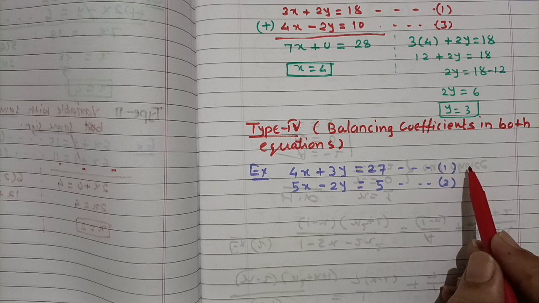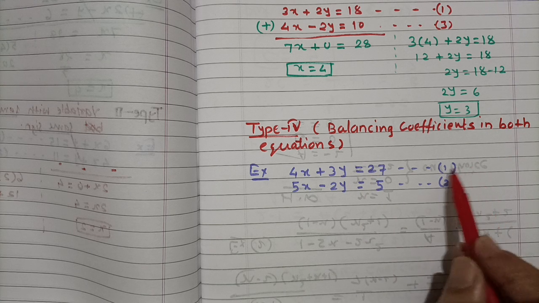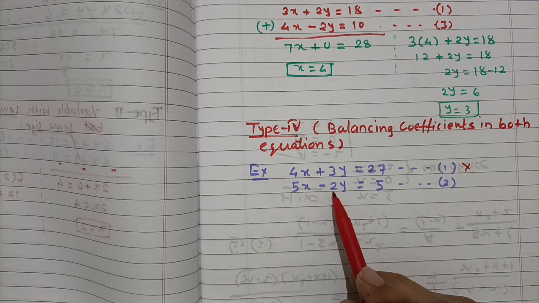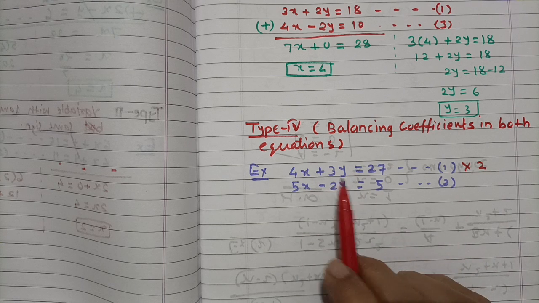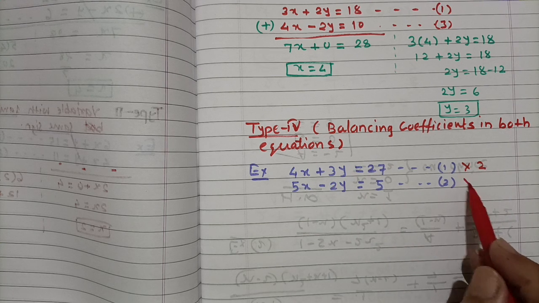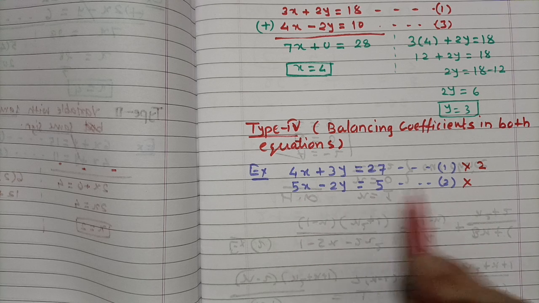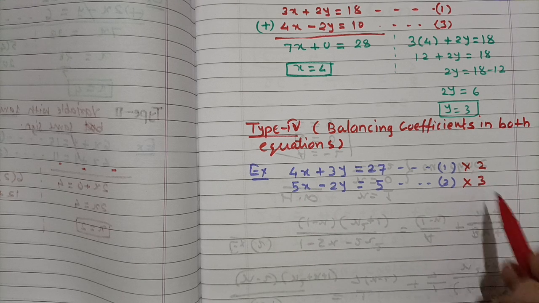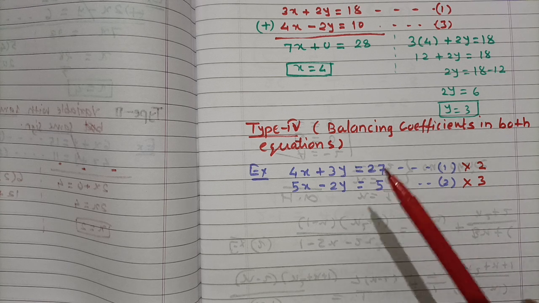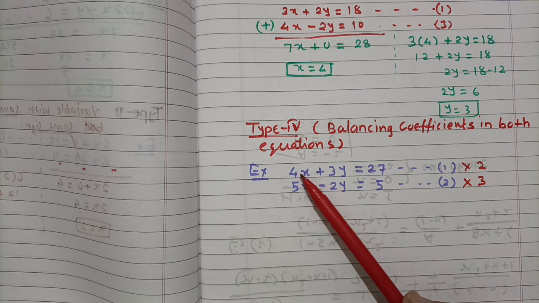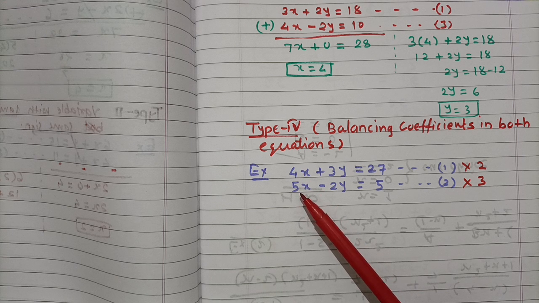So equation number 1 can be multiplied with 2, and equation number 2 can be multiplied by 3. Now some students can see that if the first equation is multiplied by 5 and the second by 4, then still the coefficients become equal.